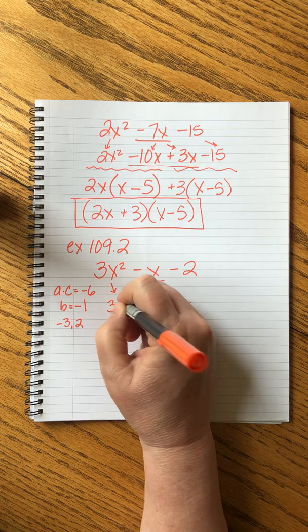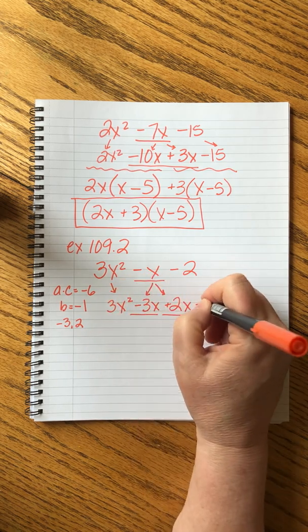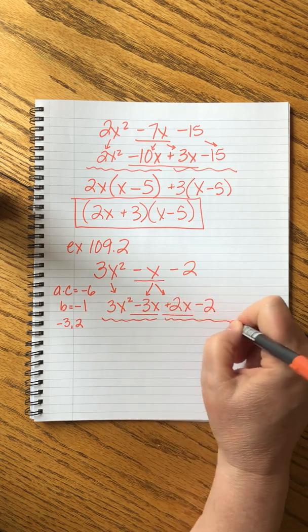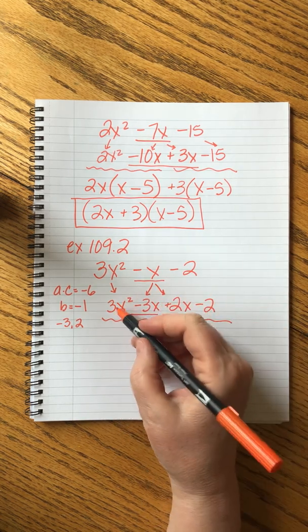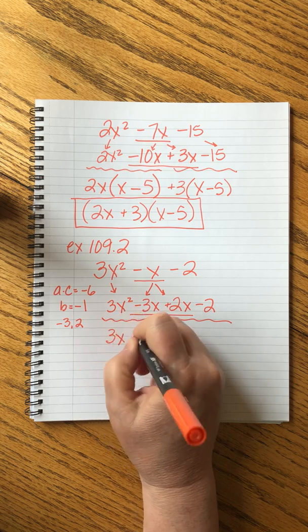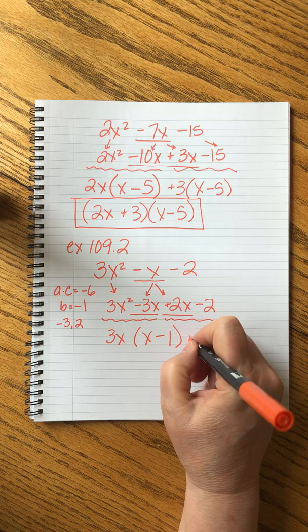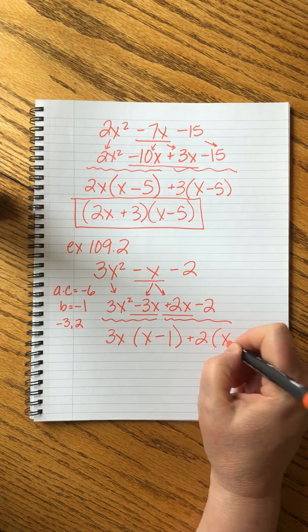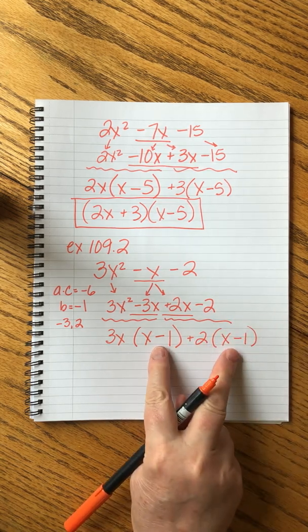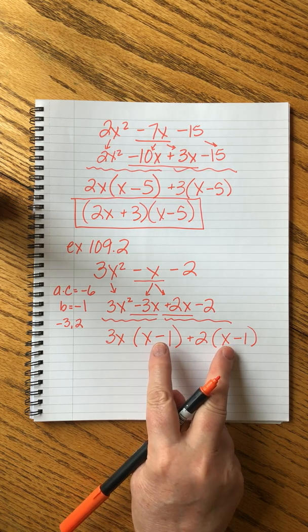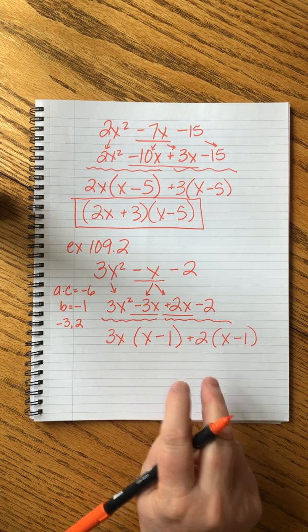This is 3x squared. This is minus 2. And I can see the way I wrote it down gives me some really nice factoring patterns. I'll pull the 3x out of this, and I get x minus 1. And then I'll pull the 2 out of this, and I'll get x minus 1. These two should always be the same. There are no problems that John will give you where you will not get these matching. So if you don't get a match here, then you must have made some mistake somewhere along the line. So retrace your steps.